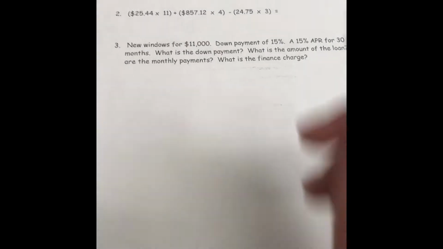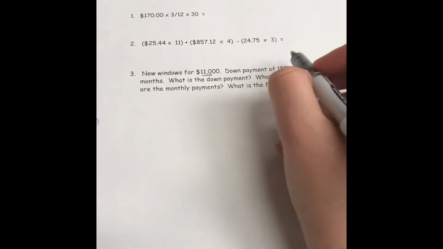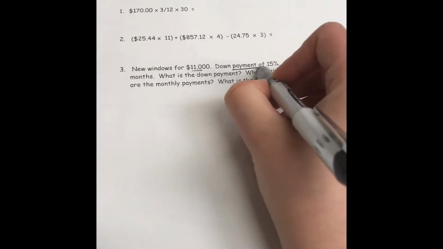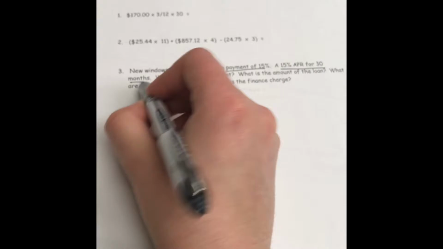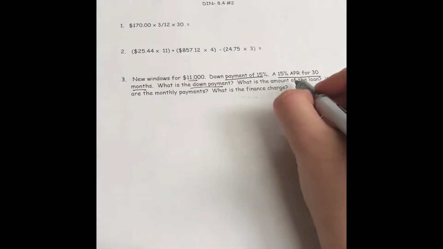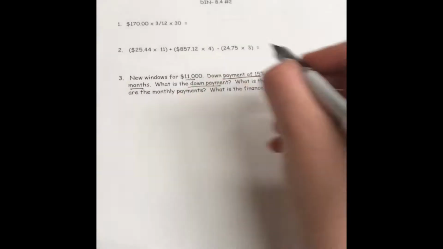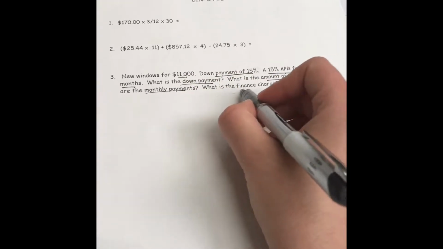3 says new windows for $11,000, down payment of 15%, APR for 30 months. What is the down payment? What is the amount of the loan? What are the monthly payments? What is the finance charge?